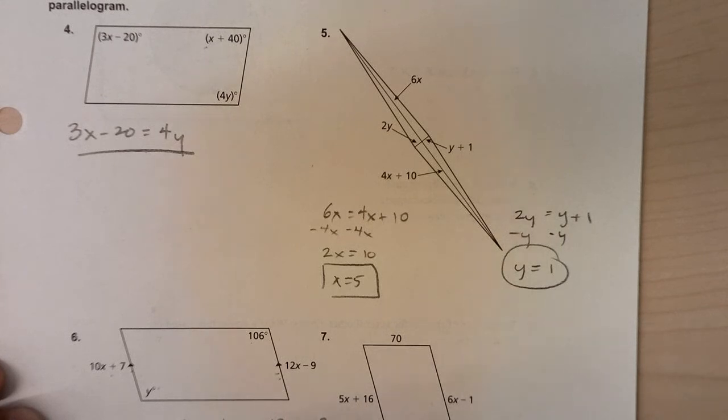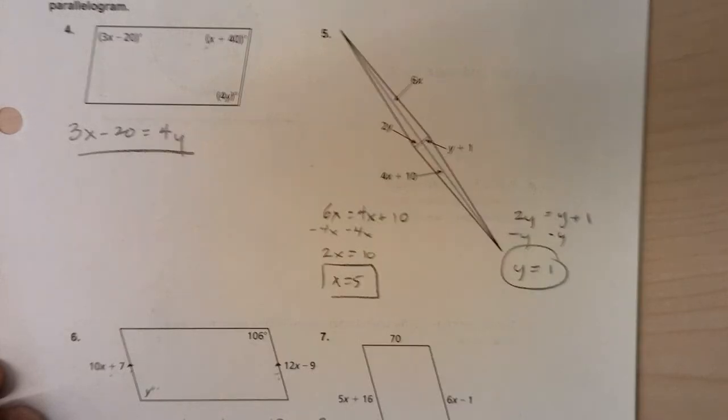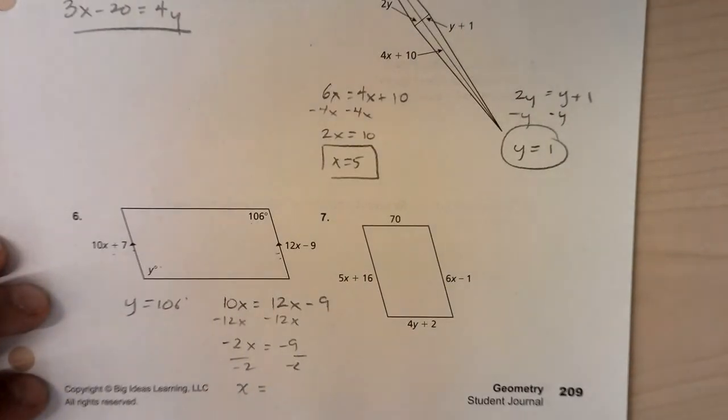Subtract 12x from each side. 10x minus 12x is negative 2x equals negative 9. If you divide each side by negative 2, x is equal to, there's the work that you can see now. Negative 9 divided by negative 2 is 4.5.